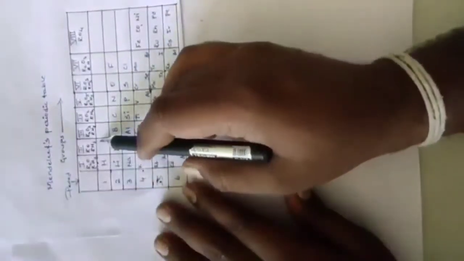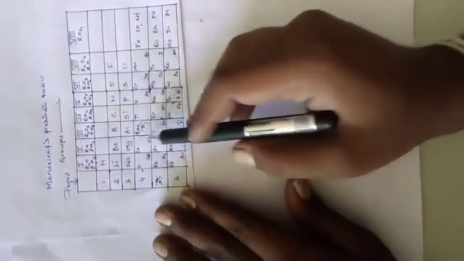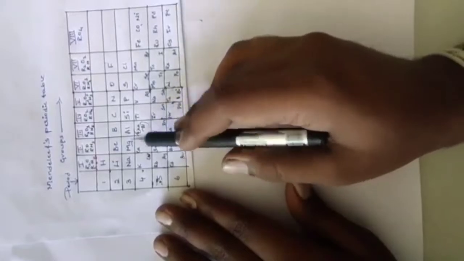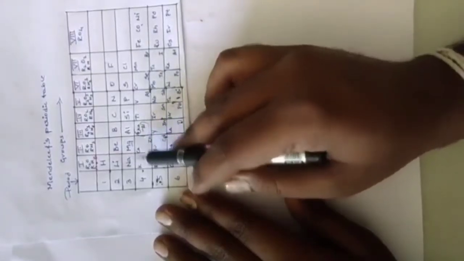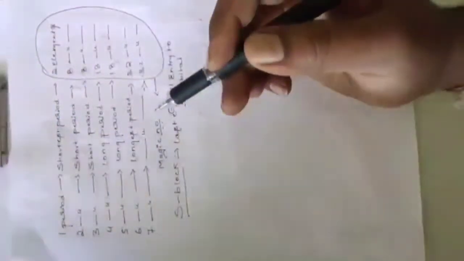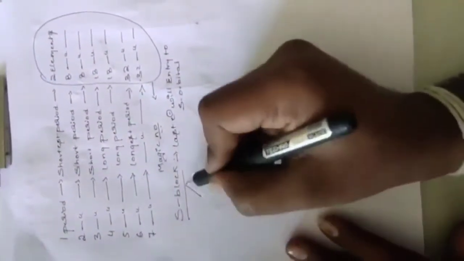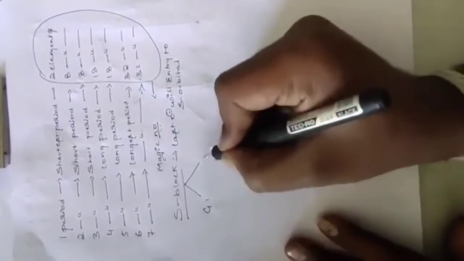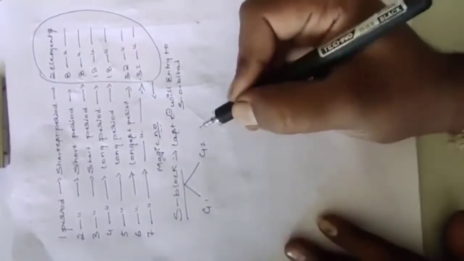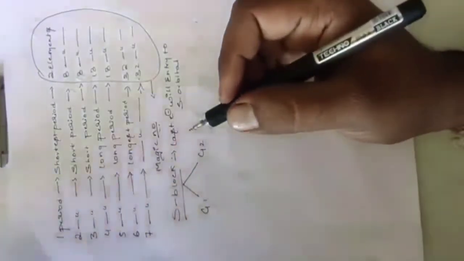The first group and second group are the s block, group 1 and group 2.